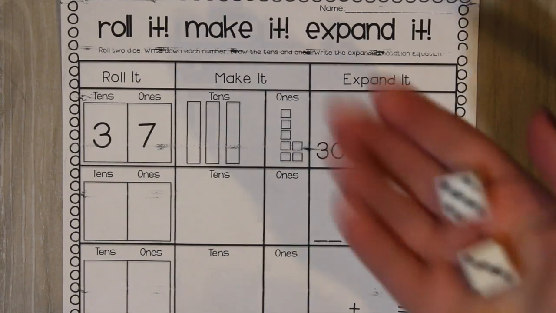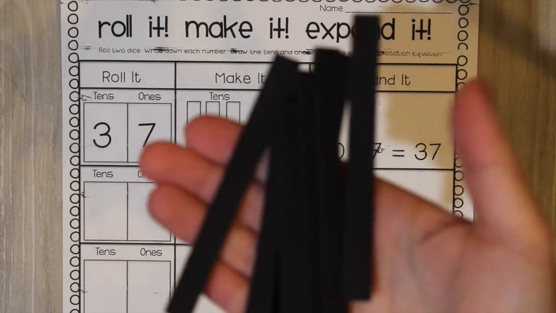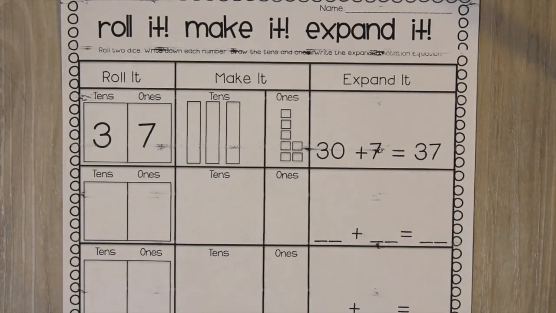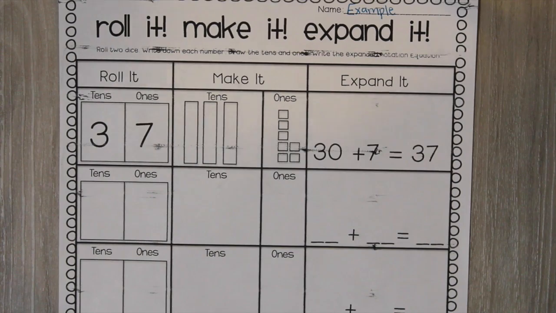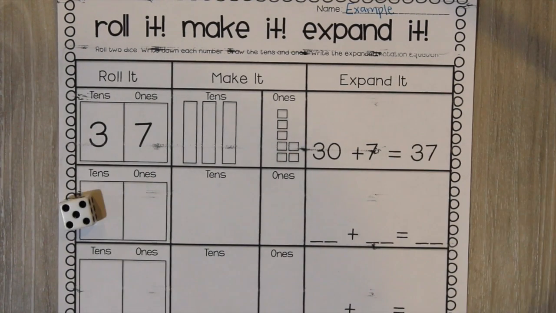For this activity, you will need dice, the 10 sticks, and the ones. An easy activity that you can do with your kids is let them roll a dice one at a time. So if they roll a 5, you would have 5 tens.